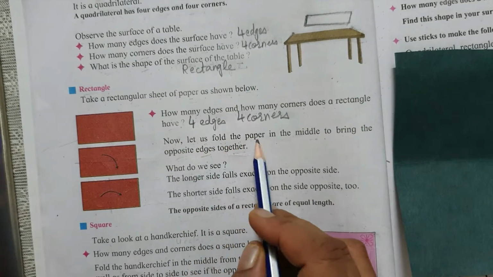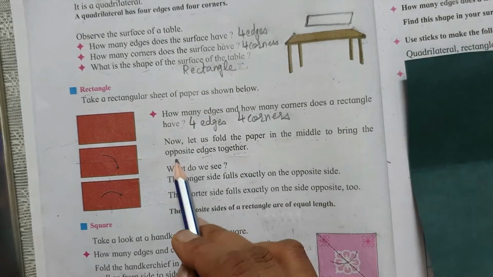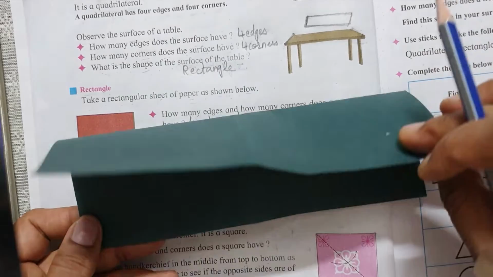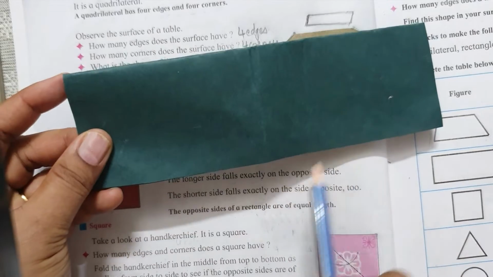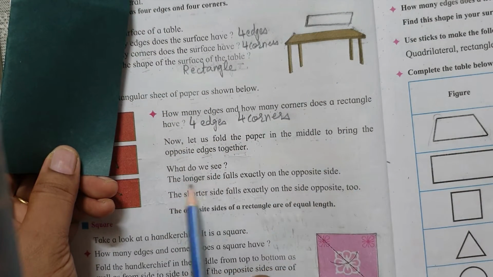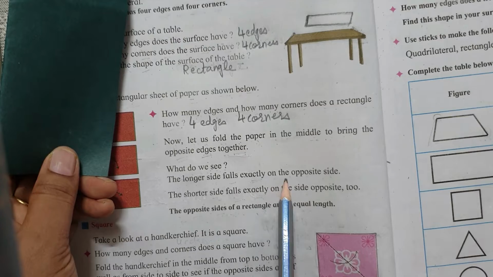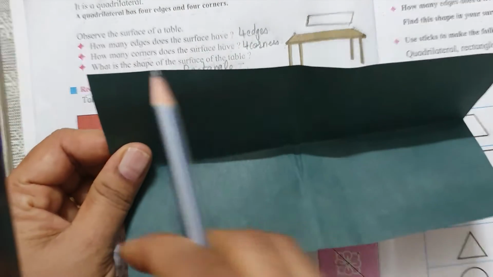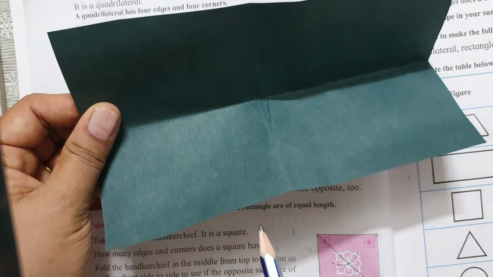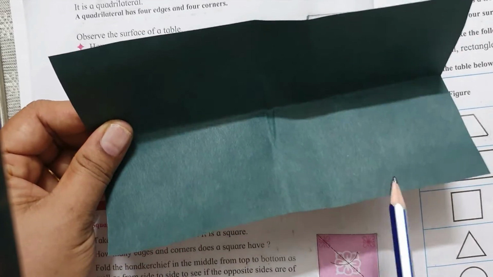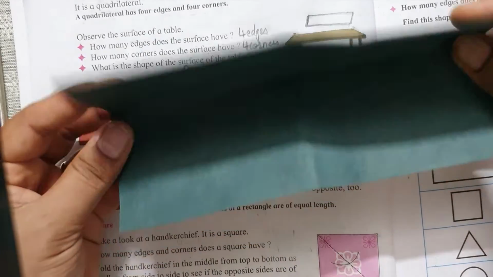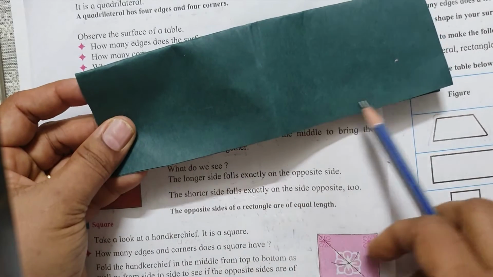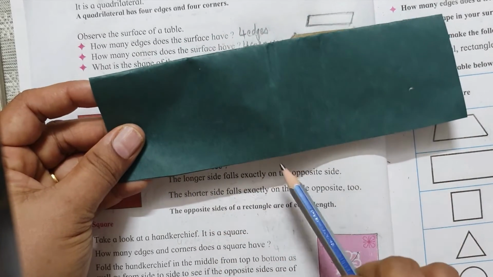Now let us fold the paper in the middle to bring the opposite edges together. We will take this paper and we will fold it. Okay. Can you see? We have folded this paper. What do we see? The longer side falls exactly on the opposite side. Now this is the longer side. It is falling exactly on the opposite side. So the opposite sides are equal.